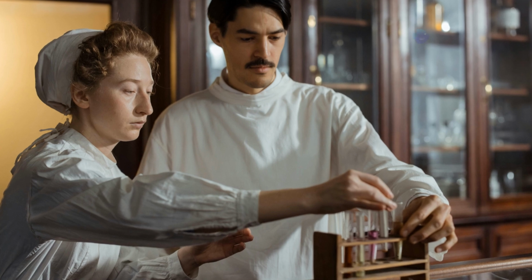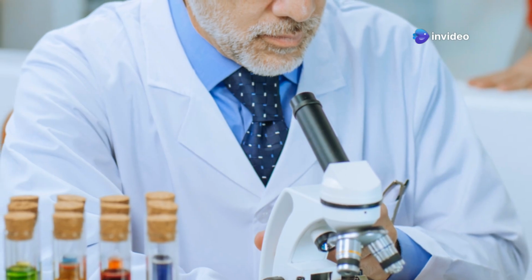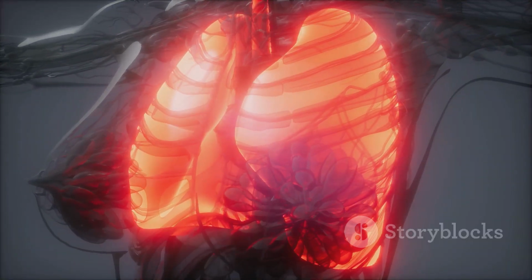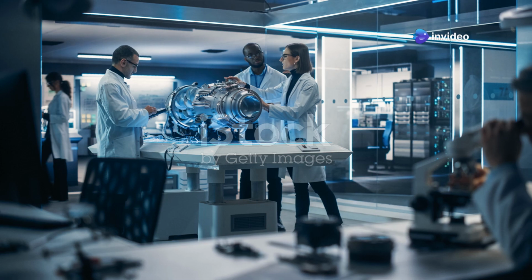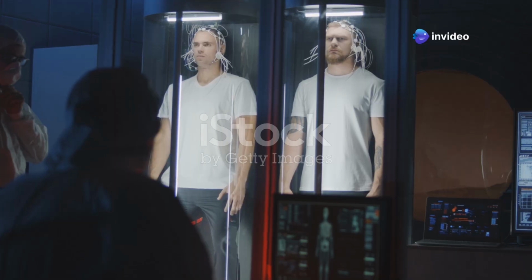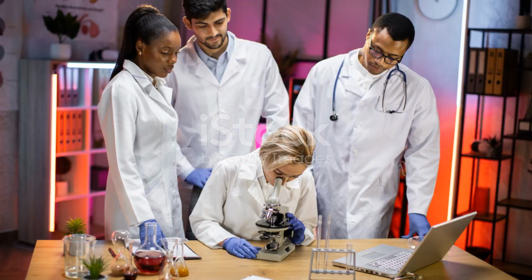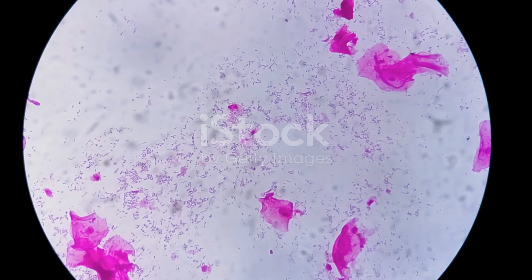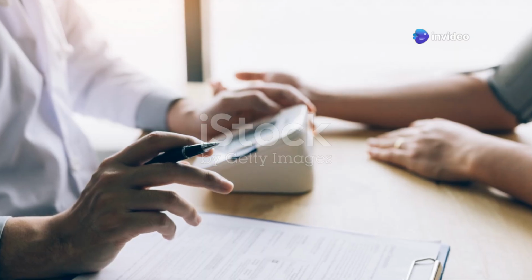This ingenious staining method was developed by Danish scientist Hans Christian Gram way back in 1884. He was examining lung tissue from patients who had died of pneumonia. He noticed that some bacteria retained the crystal violet stain after treatment with alcohol, while others did not. This observation led to the development of the Gram stain, a technique still widely used in microbiology labs today. Pretty neat, huh?